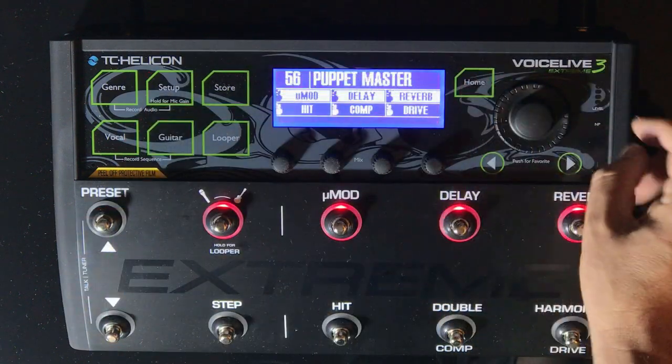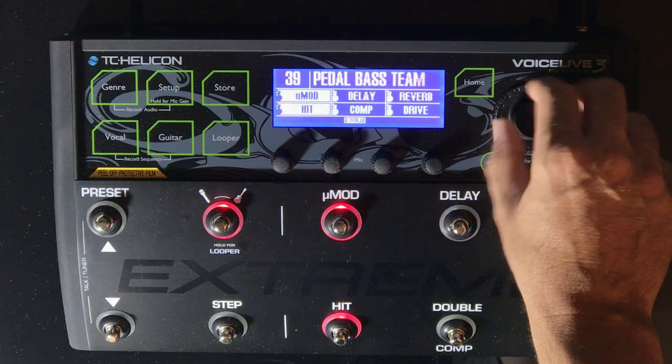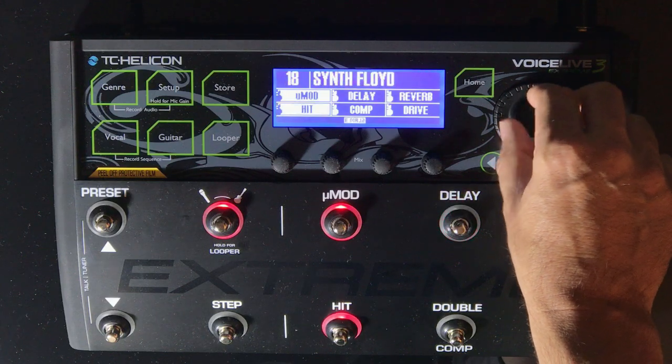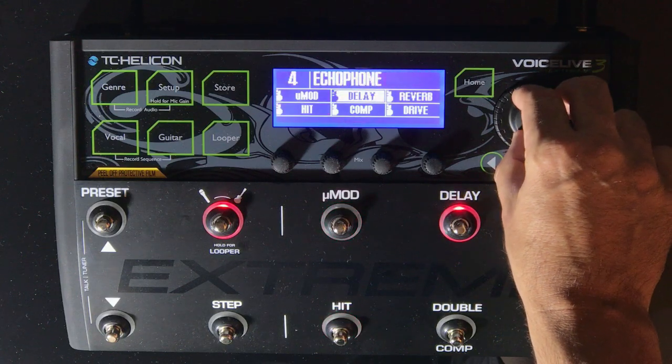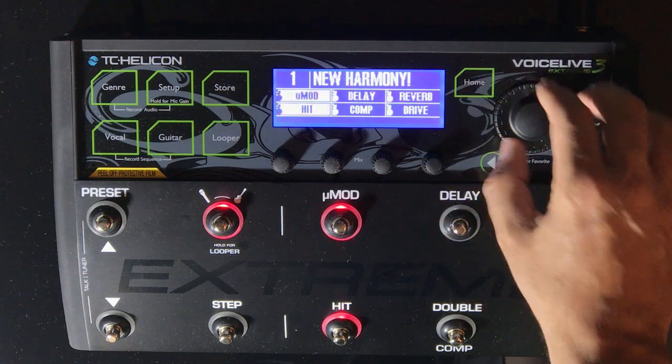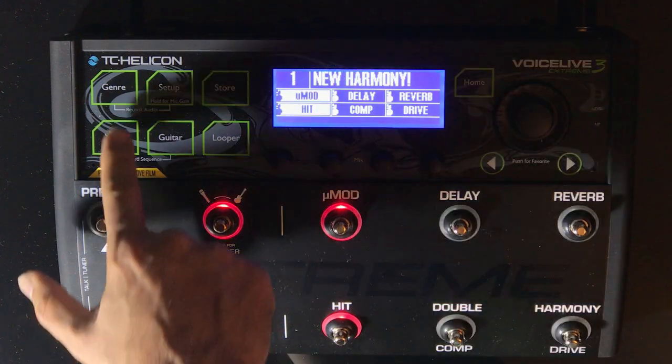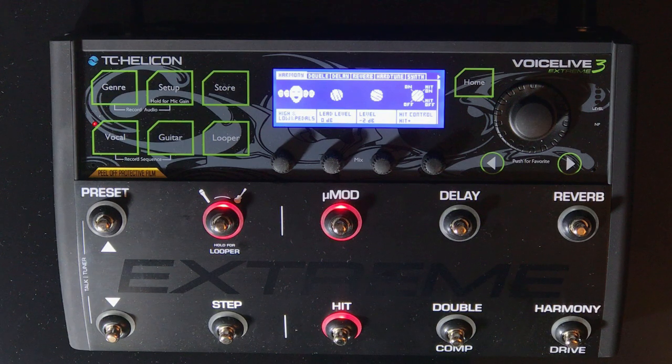Use the scroll knob to move through presets. Use the vocal button to enter the vocal edit screens. This is where you can make changes to the vocal effects for your current preset.